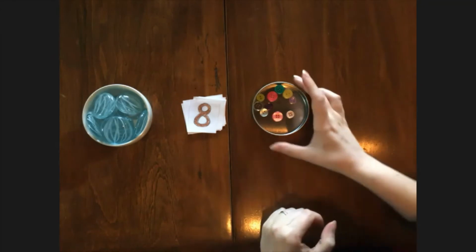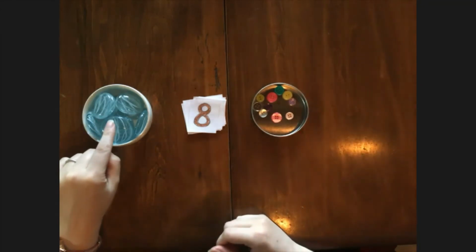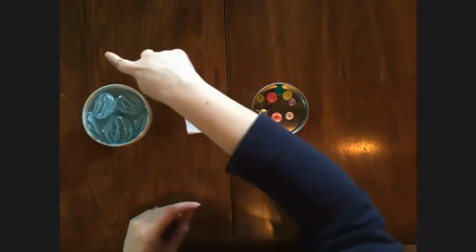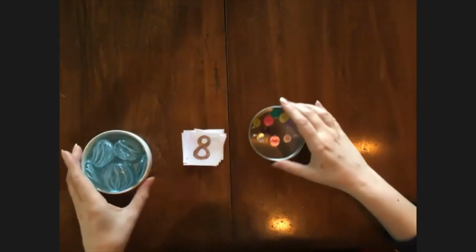So first I'm going to lay out these 10 glass pebbles, and you can count along with me as we lay them across right here in the middle of our space. Slide these down.